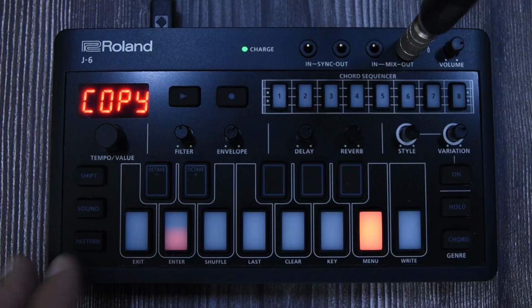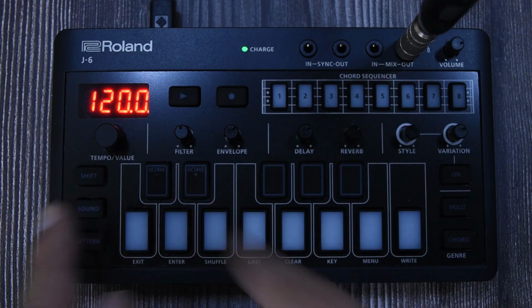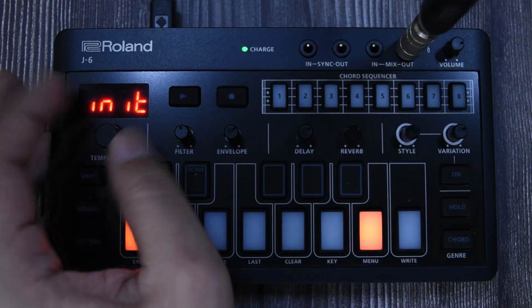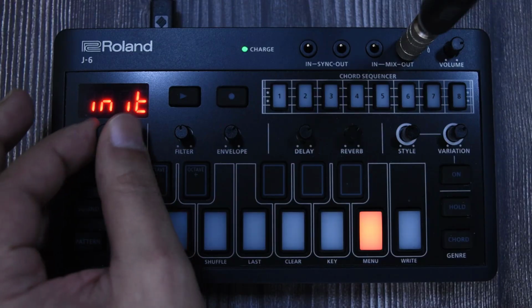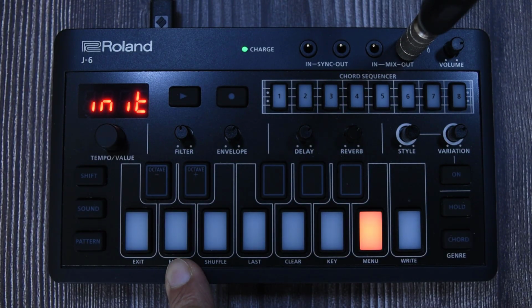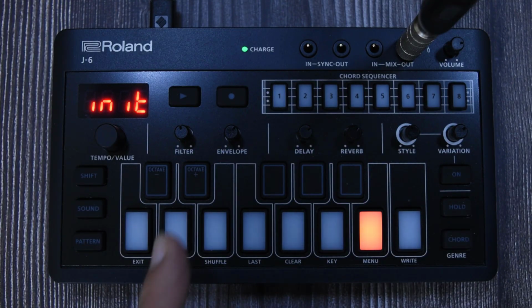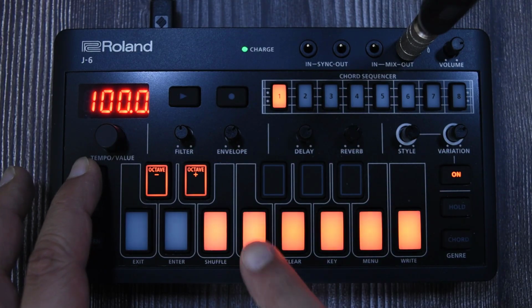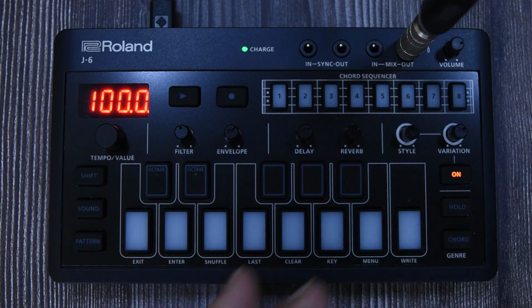Now I'm back on the main screen, I'm going to do Shift and go to menu, and you have a lot of different options. We're going to talk about these options at the end. But there's one option right here called init. What it will do is clear the whole pattern and take it back to initial values, creating a default pattern. If I press done to confirm it, it's going to exit. And now if I go to last step, by default it is 8. So we are back to a default pattern.